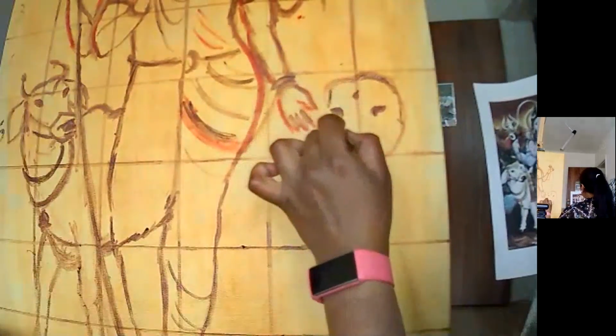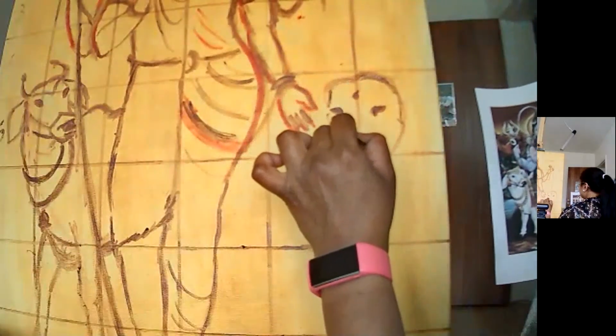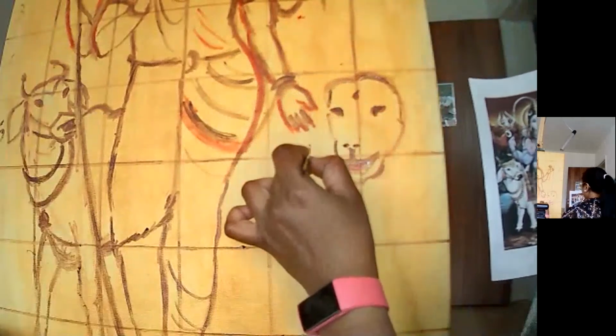And remember, this side of it, you cannot see much of it because there's a lot of hair coming out.